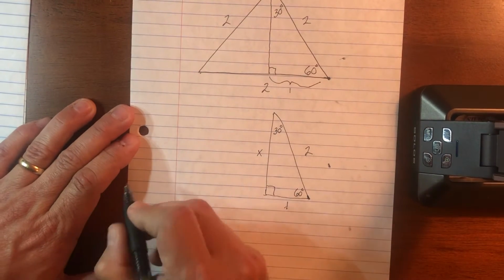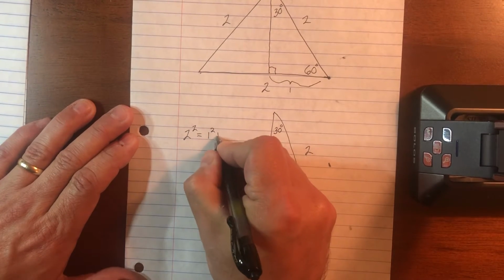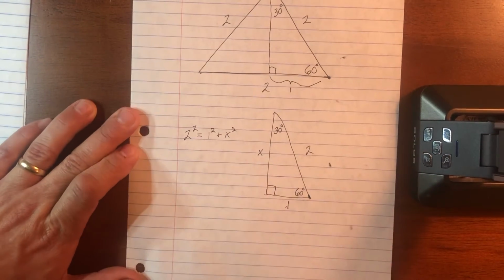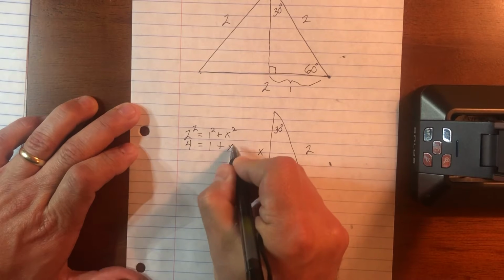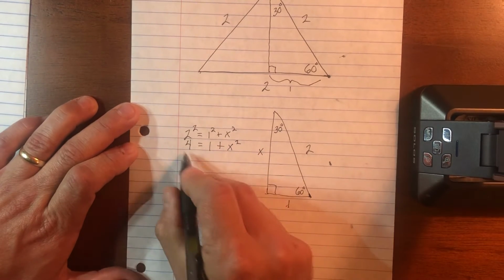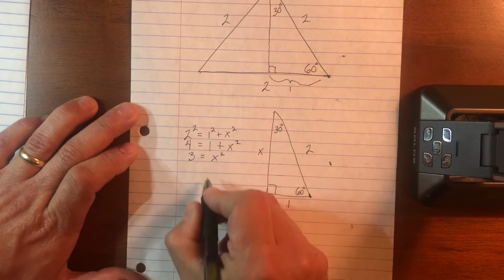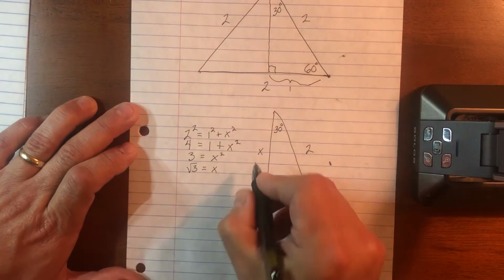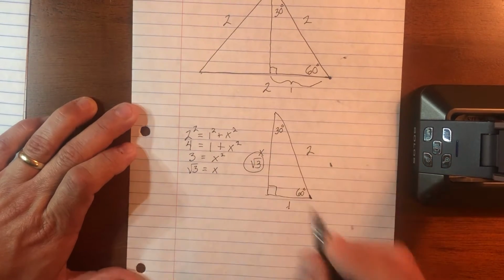So that means that 2 squared has to equal 1 squared plus x squared. And now if we solve this for x, we would get 4 equals 1 plus x squared. Subtract the 1 from both sides, you get 3. And take the square root, and you get the square root of 3. So x is going to equal the square root of 3.